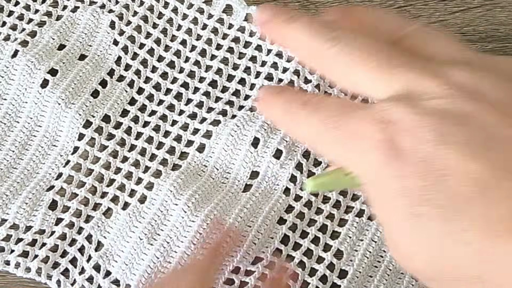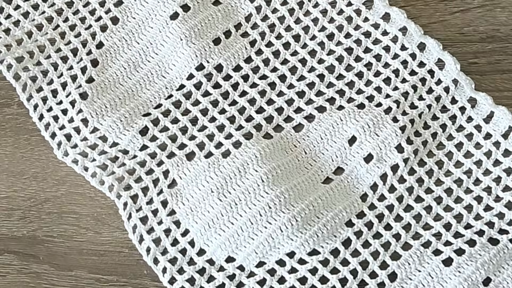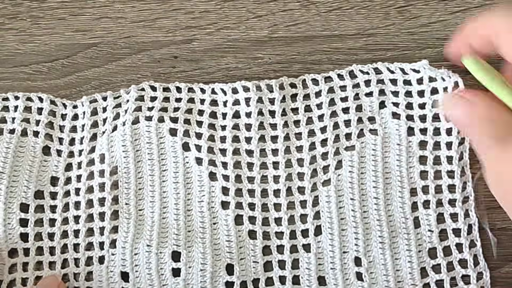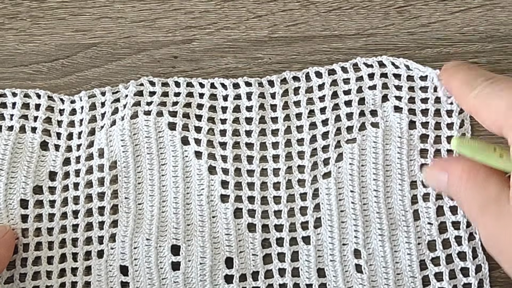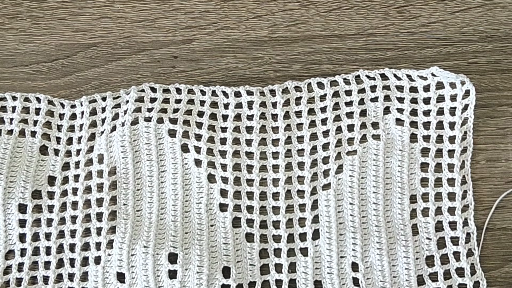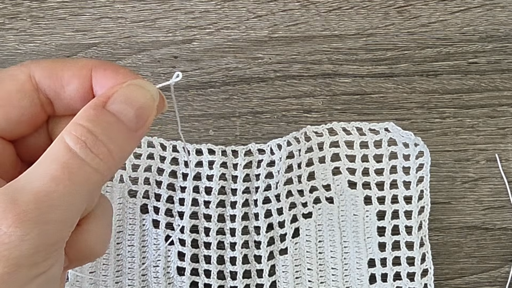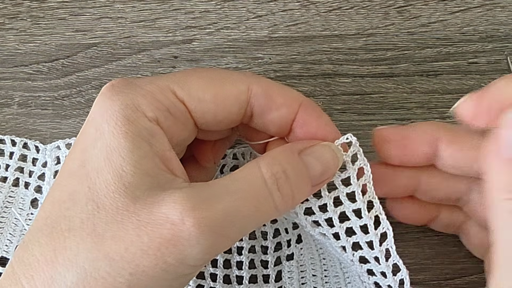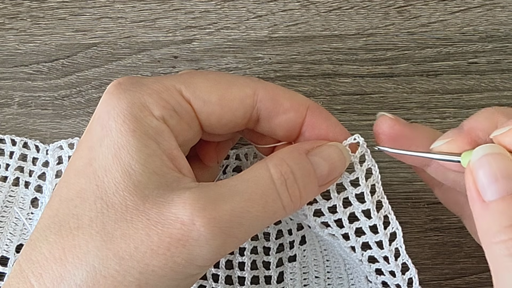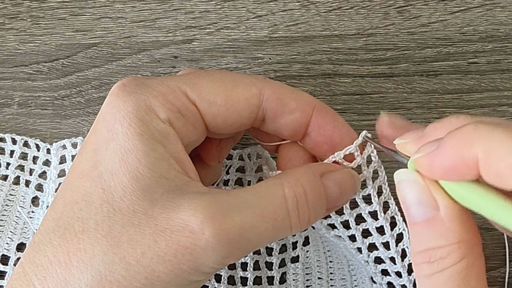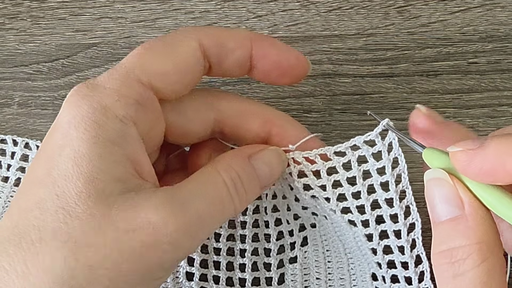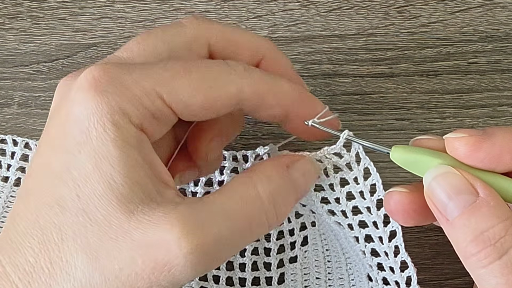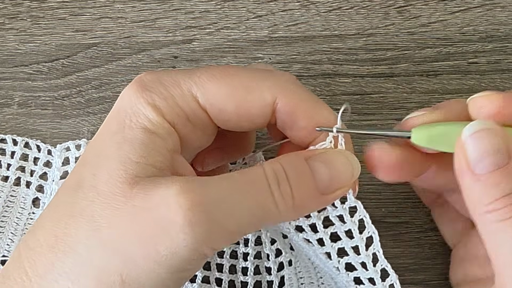So I turn it around and join my threads back here in this corner. So I made a slip knot, and to join I will insert my hook first through the middle chain of this turning chain in this corner here, then insert through the slip knot and pull it through.